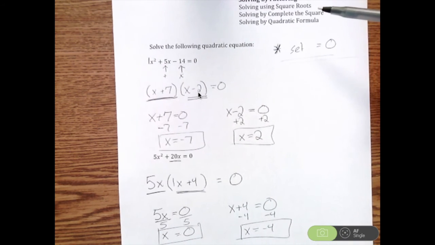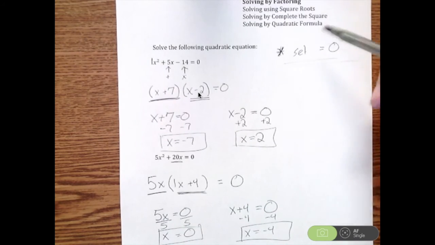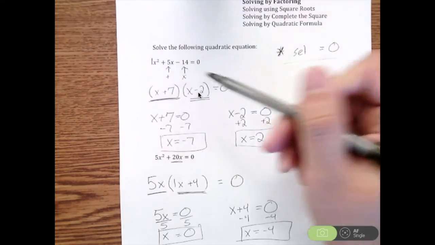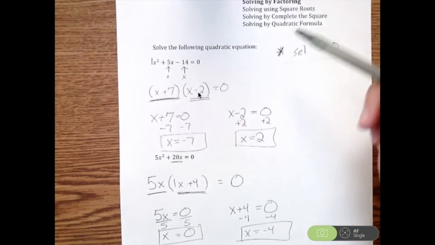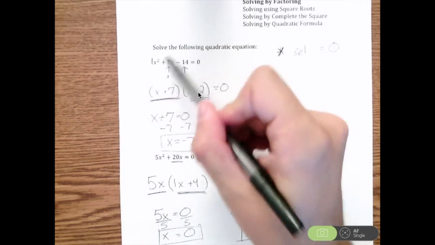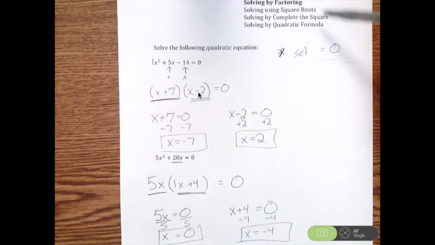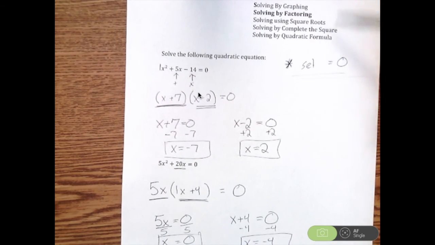The reason we want to do solving by factoring as an option is for those problems where, once you have it equal to 0, you find that you can immediately factor them. So this is a great method if it can be factored. If it cannot be factored, then we're going to be looking at one of our other methods, which we will discuss.